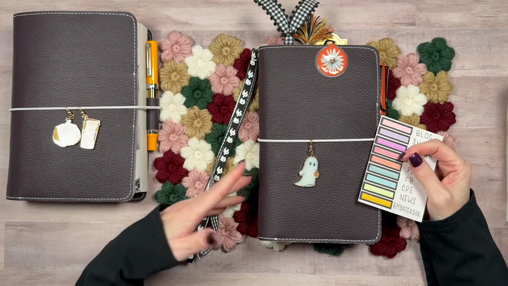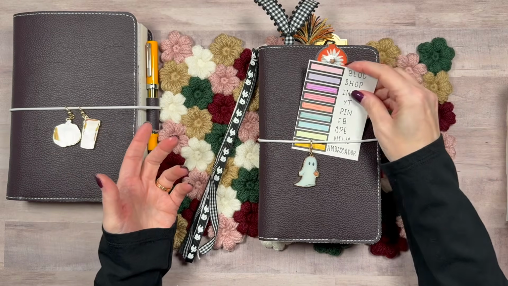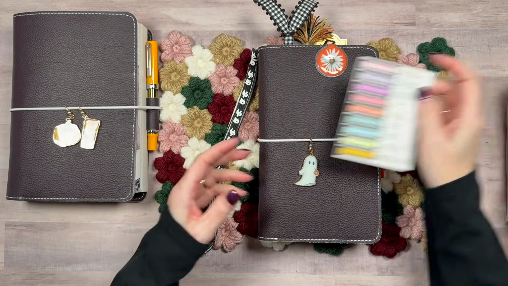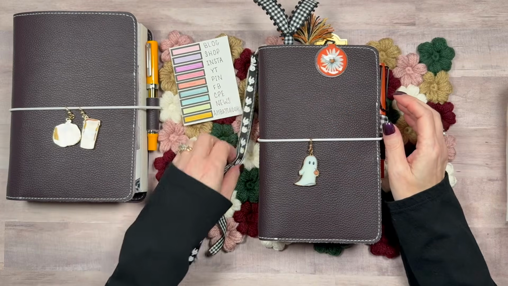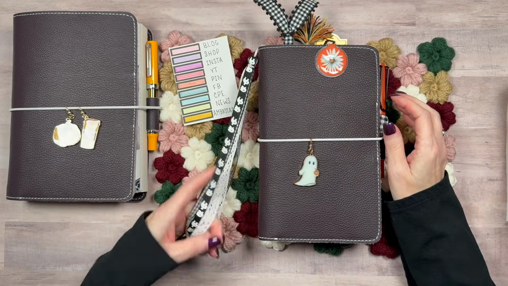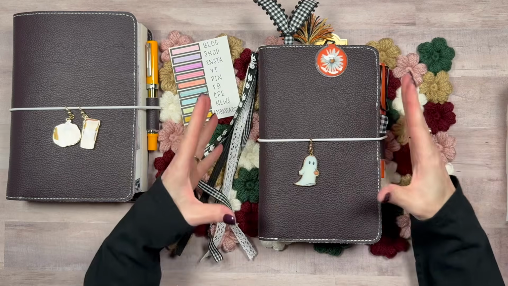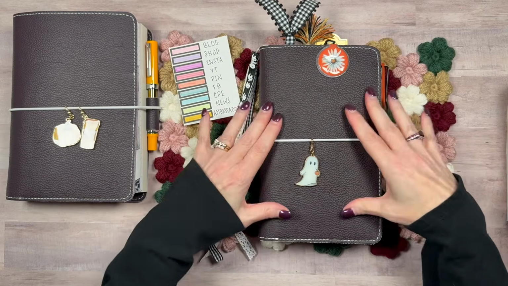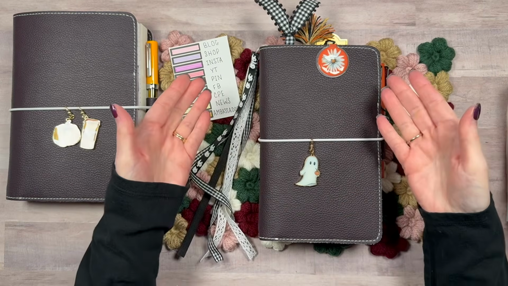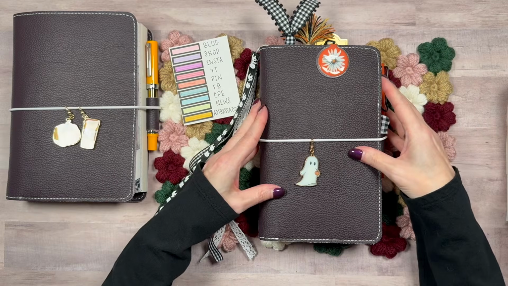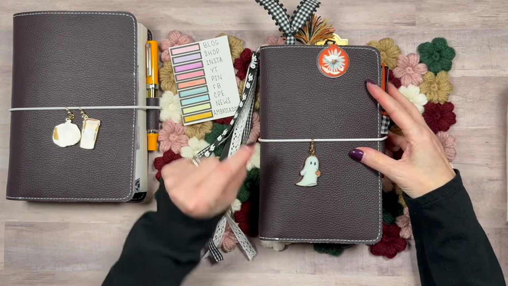So if it's working for me, maybe it'll be working for you as well. You never know, right? So there it is. I think, long story short, I hope that these things that I've mentioned will offer you some tips for setting up your own business planner using a traveler's notebook.